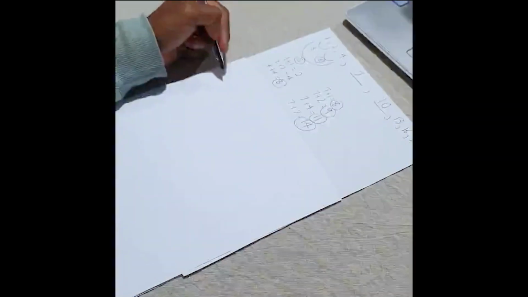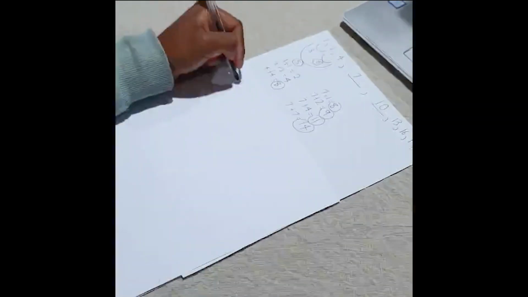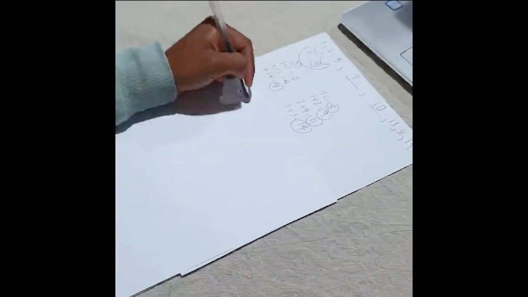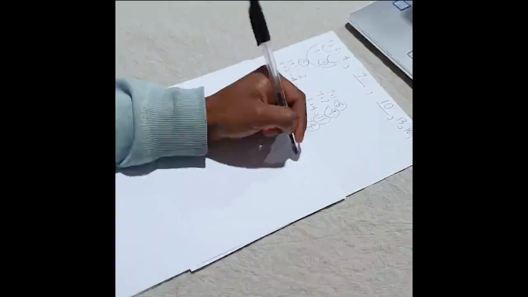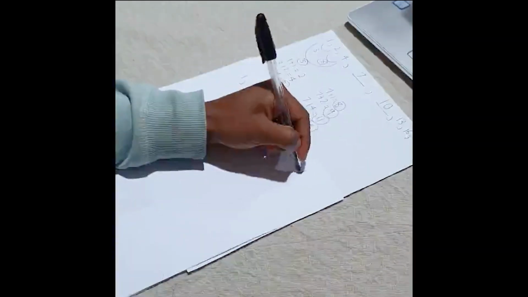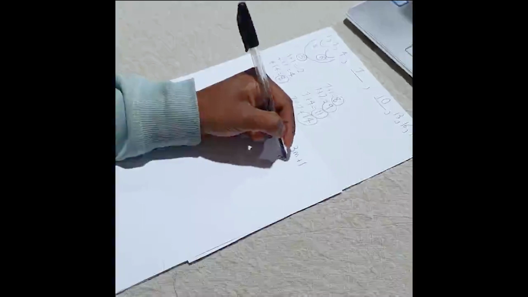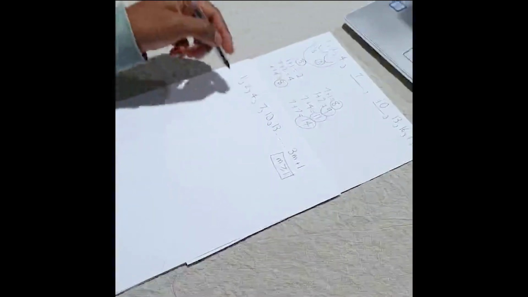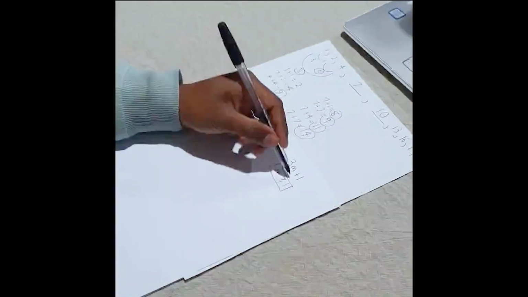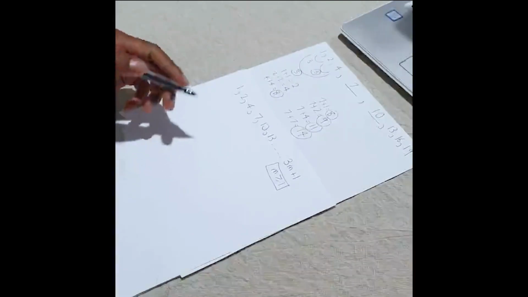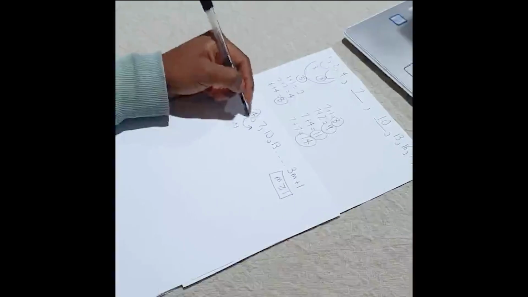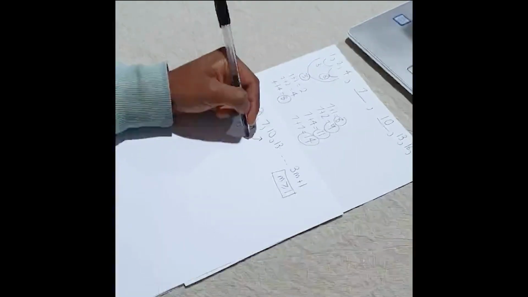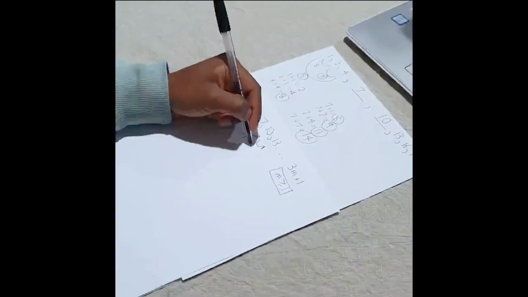That means we assume that the sequence will be 1, 2, 4, 7, 10, 13, up to 3m plus 1 for some positive integer m. Note that the 3m plus 1 here comes from the fact that if we keep on adding 3 to a number that is 1 more than a multiple of 3, the result will still be 1 more than a multiple of 3.